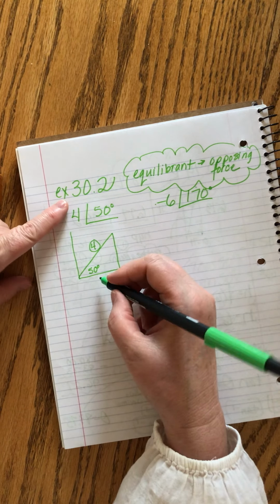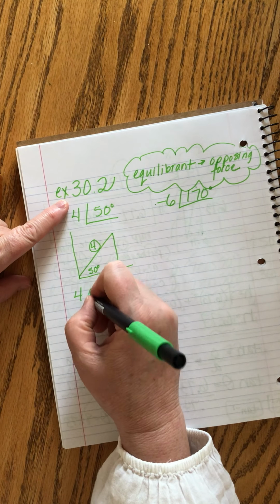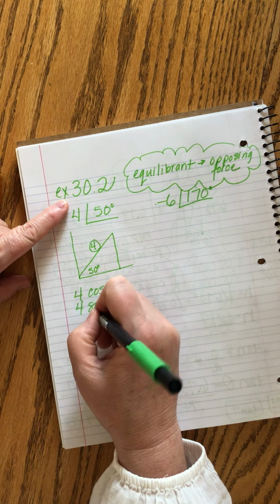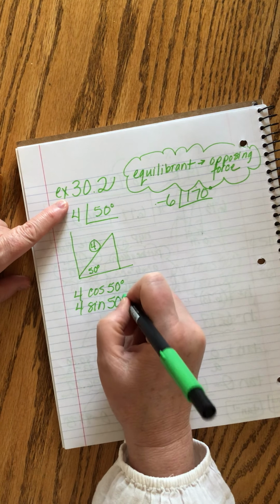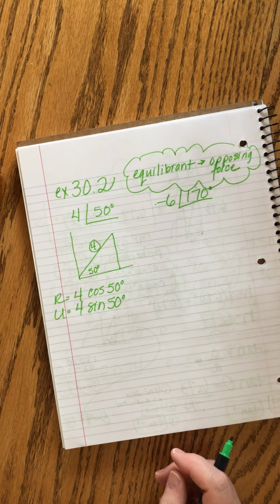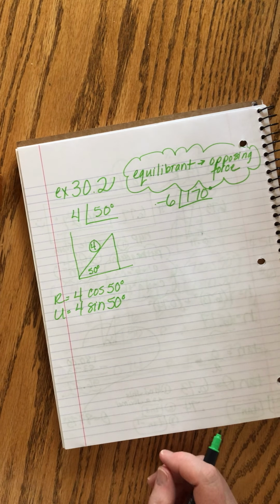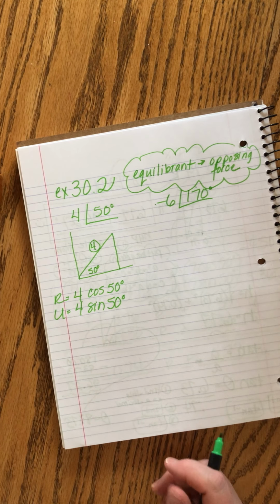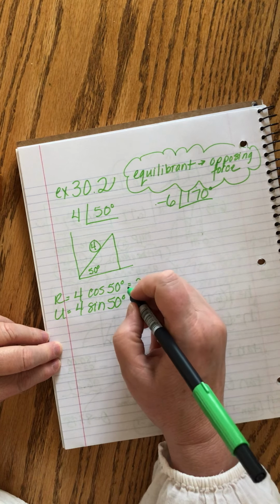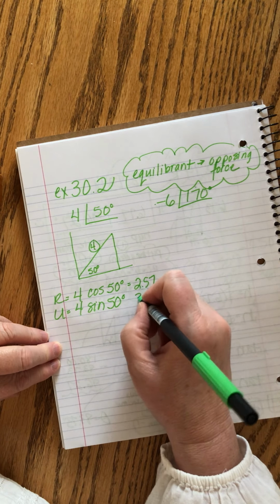We know how to do this quickly, right? 4 times cosine of 50 degrees, 4 times sine of 50 degrees. This will give us the right side. This will give us the upside. Beautiful. We run that through the calculator and we get 2.57 and 3.06.